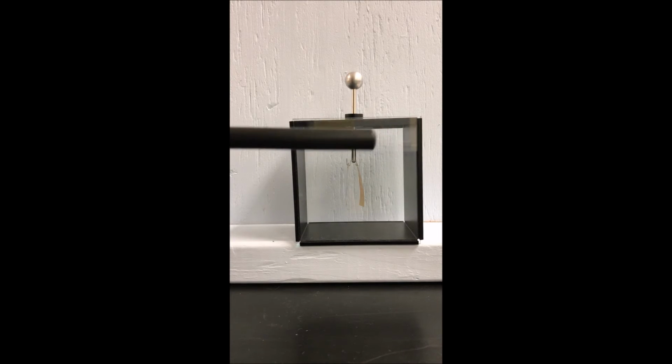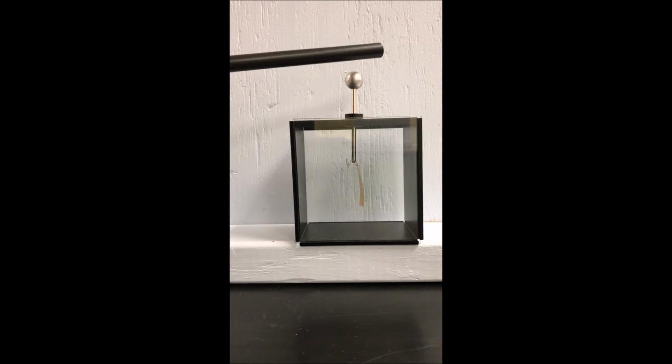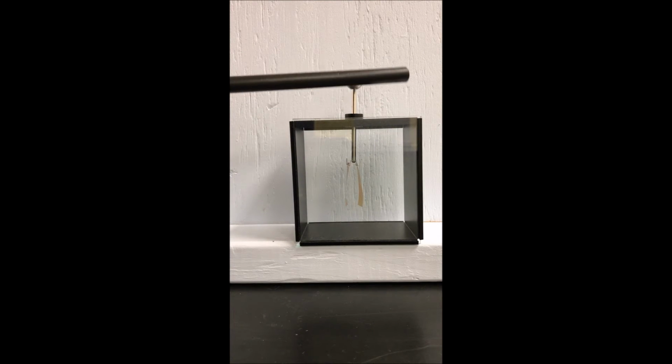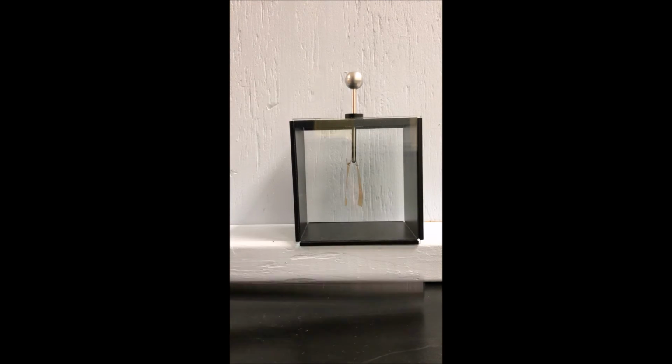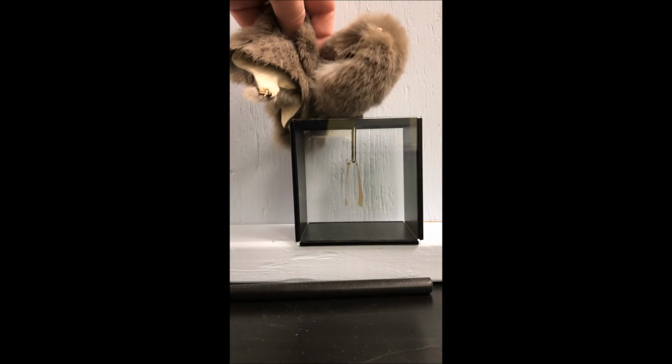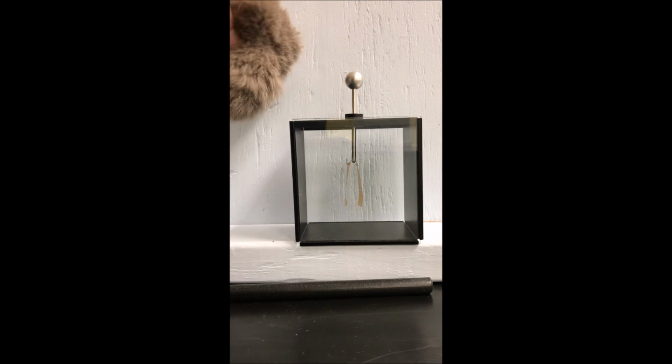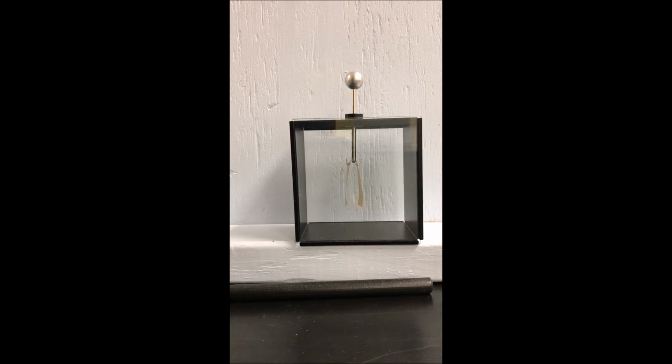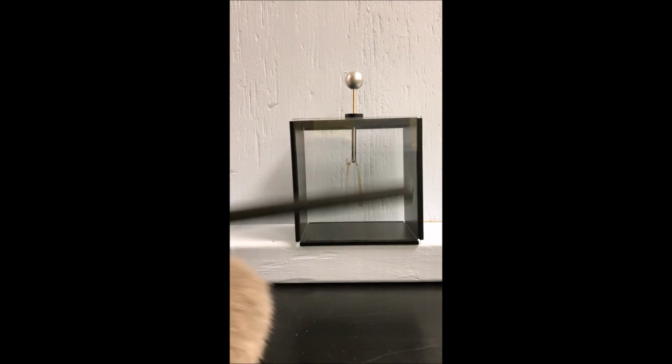Now, I have some objects here. I have a plastic rod, and I'm going to bring the plastic rod over to this ball here. You can see nothing happens. So this plastic rod currently isn't charged. I'm also going to bring over some fur. So this is some rabbit fur, and if I touch the ball, you can see nothing happens. So currently, all these objects are electrically neutral, which means that they have the same amount of protons as electrons. However, I can do what's called charging by friction.